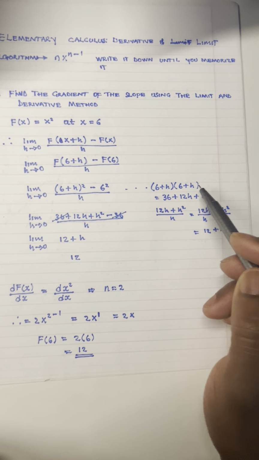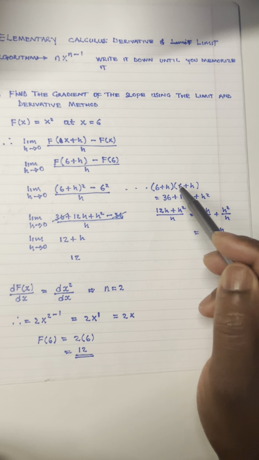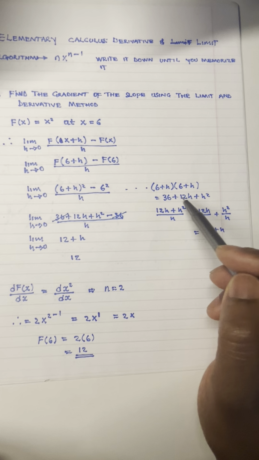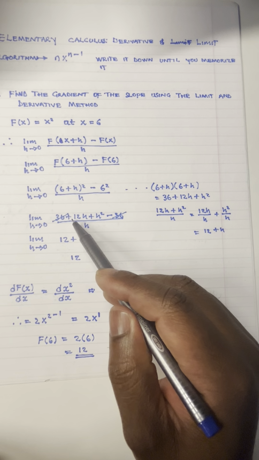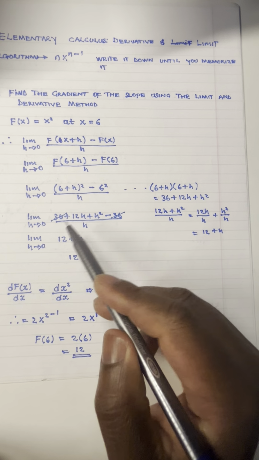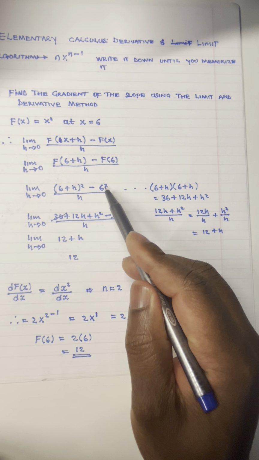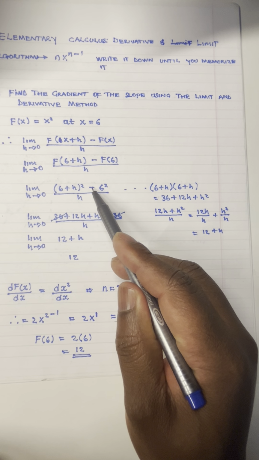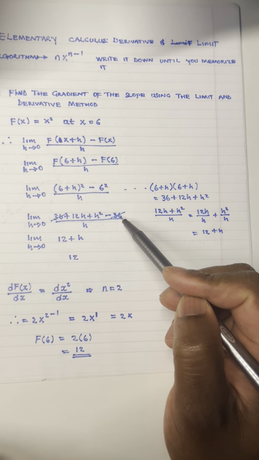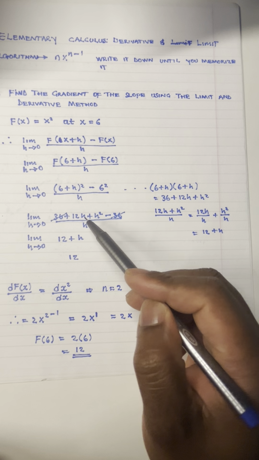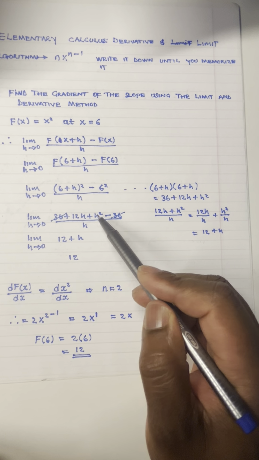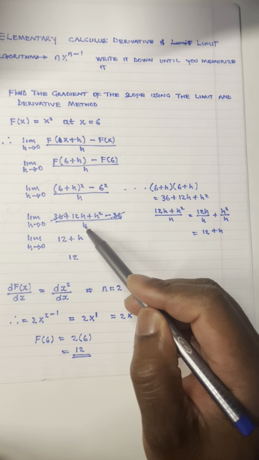Then h times h is h squared. All the signs are the same here, so it's positive. You take that and put it over here: 36 plus 12h plus h squared. But remember that 6 squared is 36, and that is subtracted. So this 36 subtracts that 36. What we are left with is 12h plus h squared, divided by h.